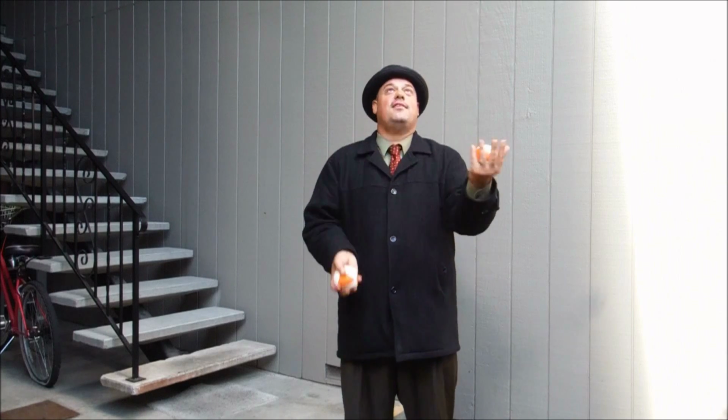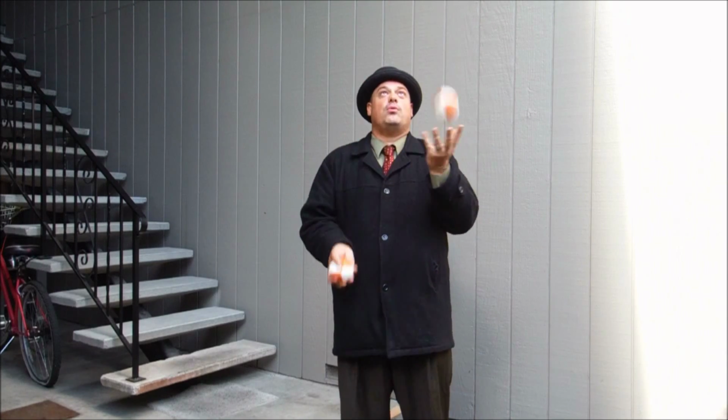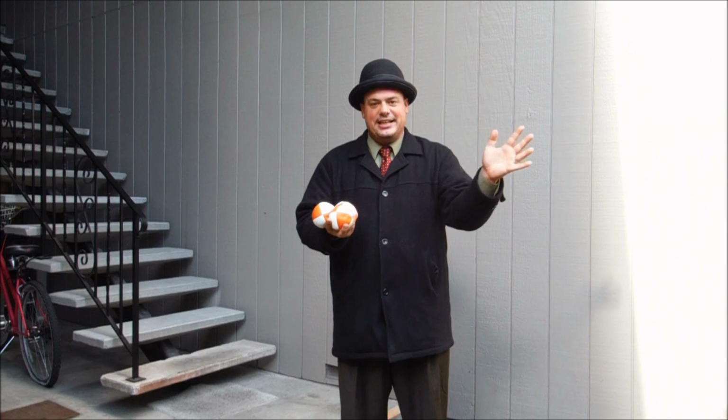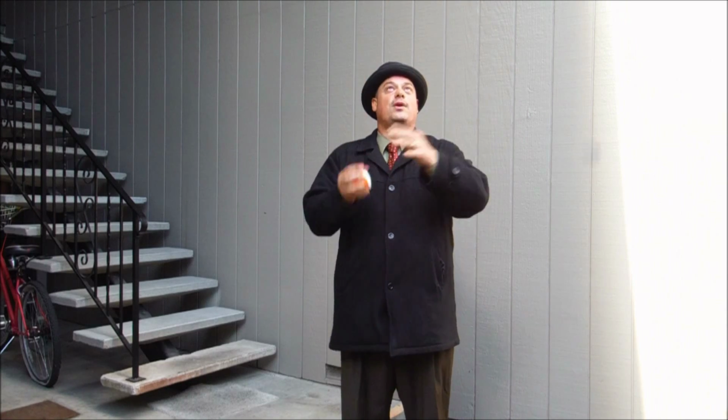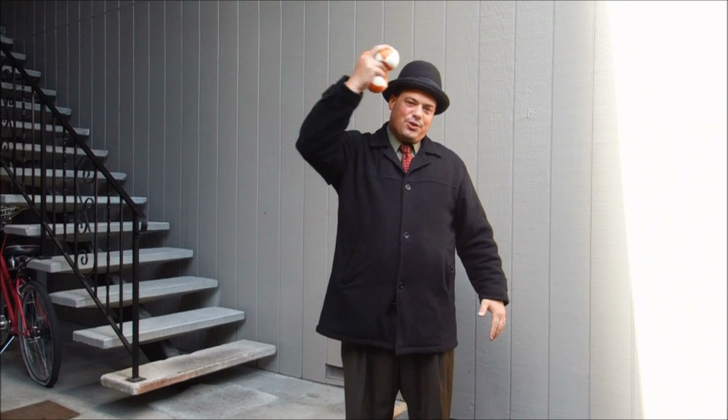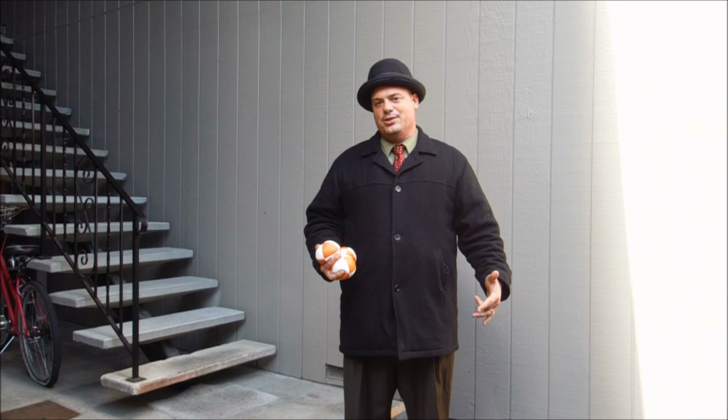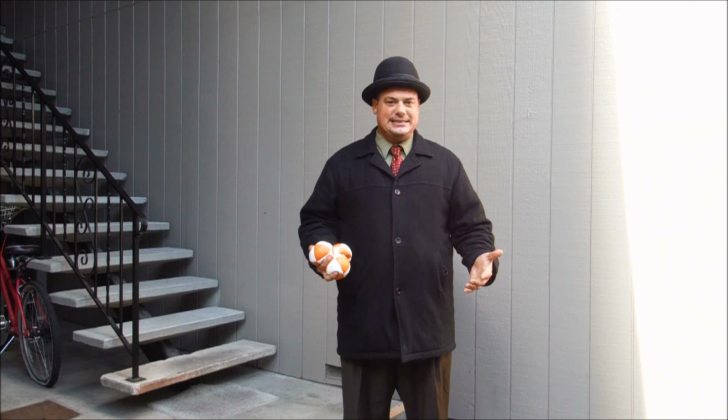This is a 5-1. 5-1, 5-1, 5-1. See what this hand is doing? It's feeding. That's the 1. The right hand is throwing 5s. 5-1, 5-1, 5-1. A 5 is a higher crossing throw, about the same height that you would do if you were juggling a 5-ball cascade.